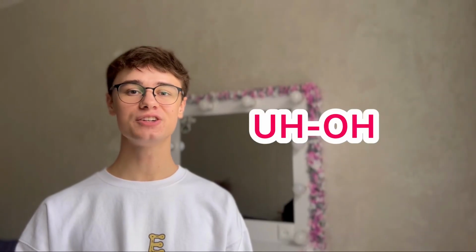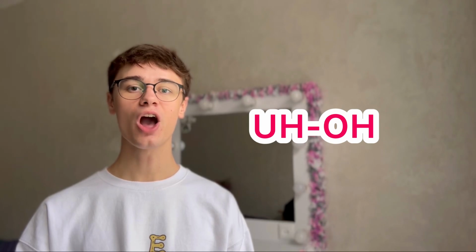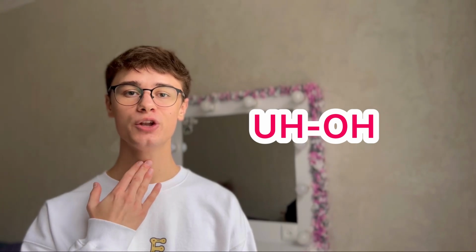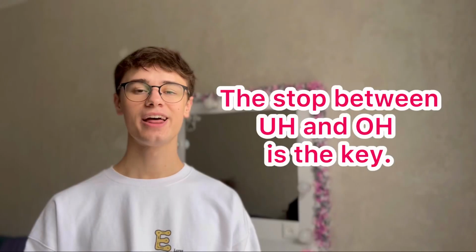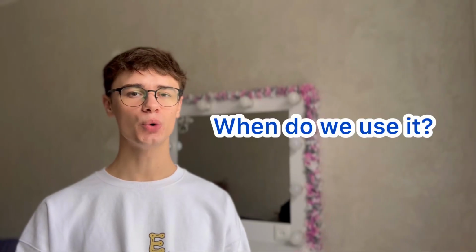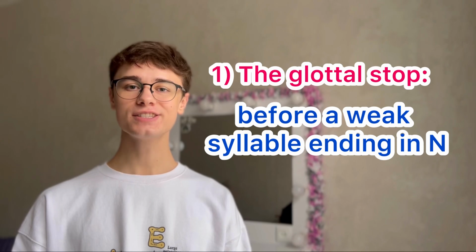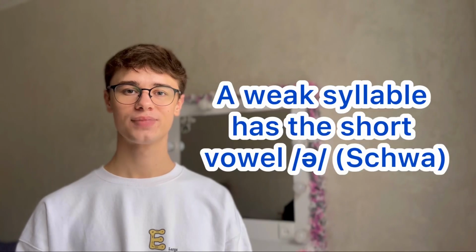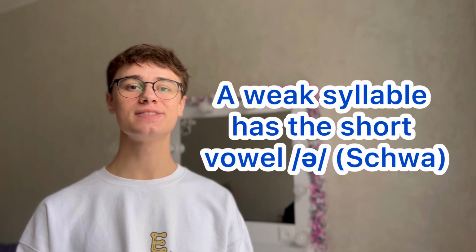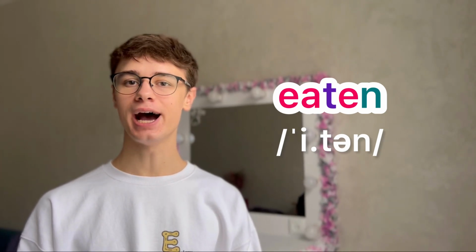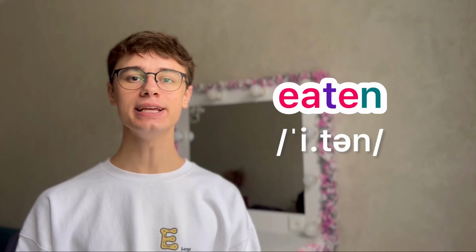Number 3. Glottal stop. The perfect way to understand the glottal stop is to say uh-oh, because the sound is coming out of our throat, not from our teeth. The stop between the uh and the oh is the key. So, when do we use it? The glottal stop is used before a weak syllable that ends in the N sound. The syllable is weak when it has the short vowel schwa. For example, the word eaten. I'm not saying eaten, and I'm not saying Ian, it's eaten.